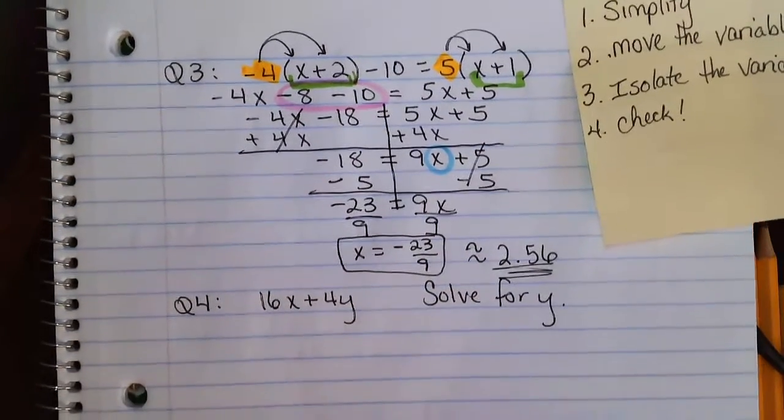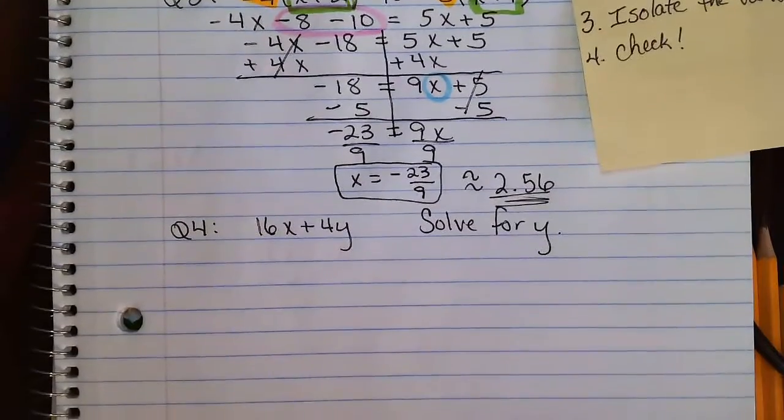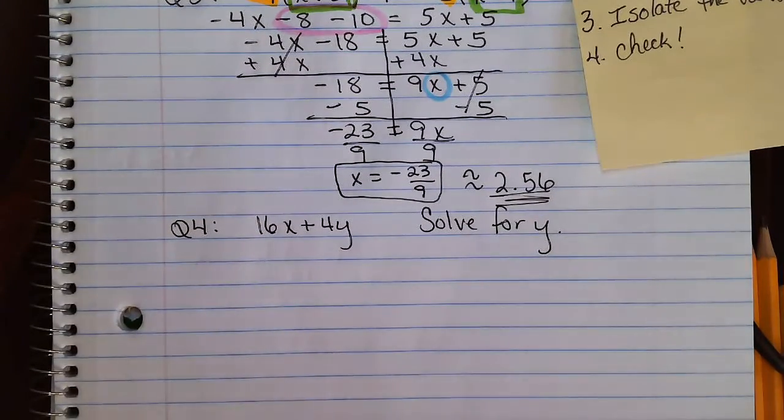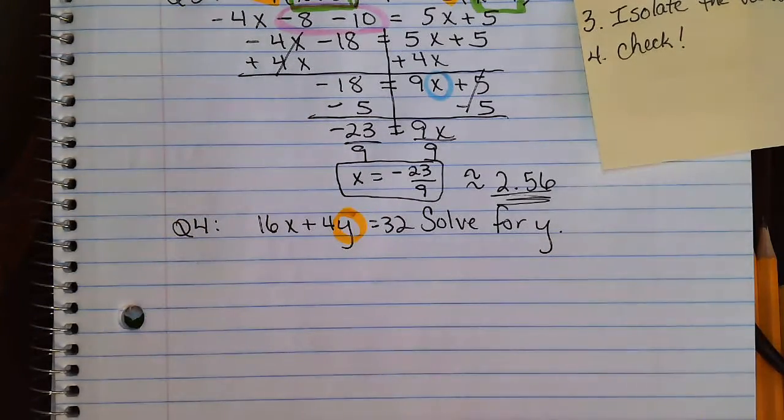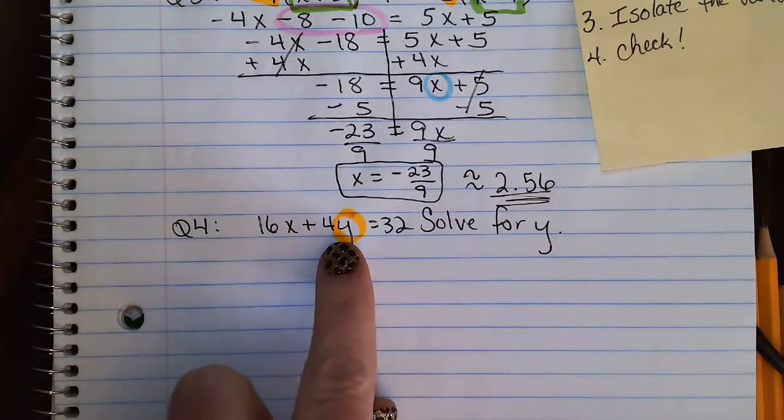Question 4. Solve for y. We want this by itself. Oh, and I'm missing part of my equation. Let me find it. Hold on. Let's see. It is equals 32. I did not write down the whole equation. Okay. So I need to get this y by itself.